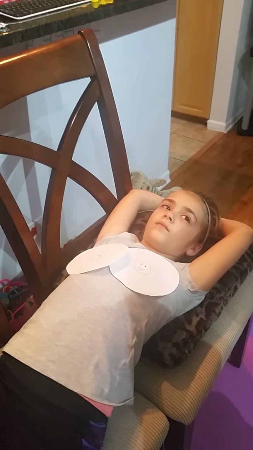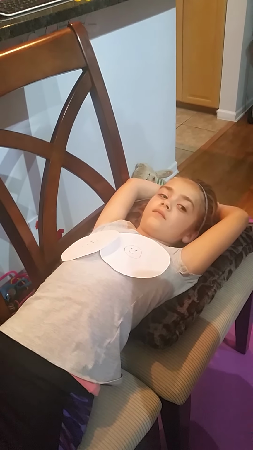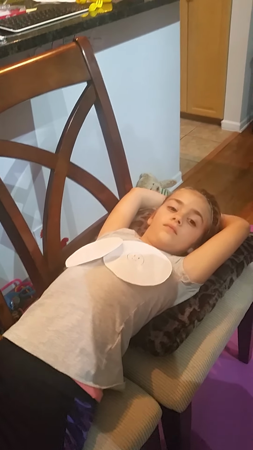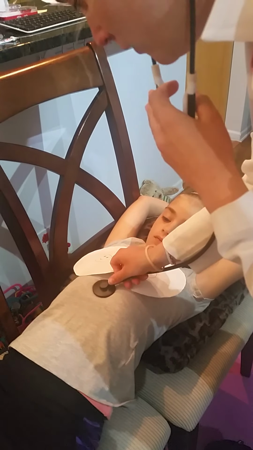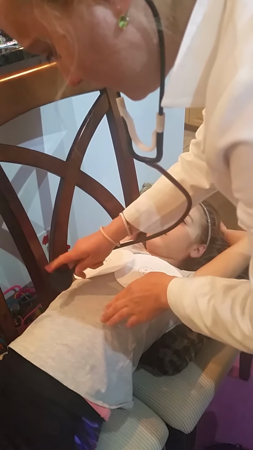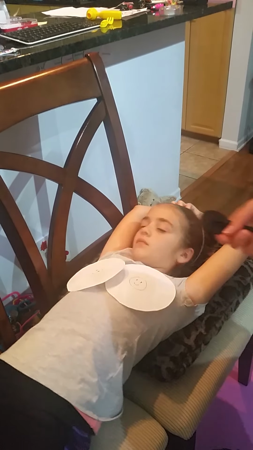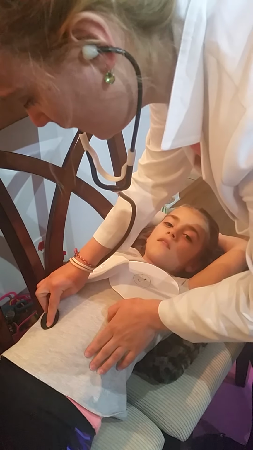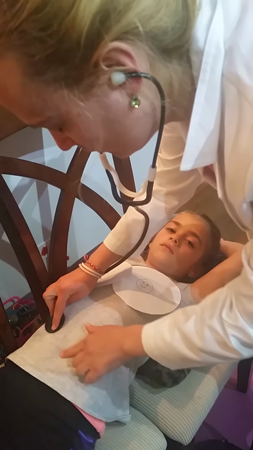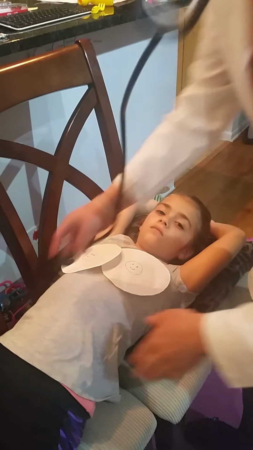If we hear bruits, that would indicate occlusion, and the bruits are usually heard over the aorta, the renal arteries, and the iliac artery, which is at the level of the umbilicus, and the femoral arteries.